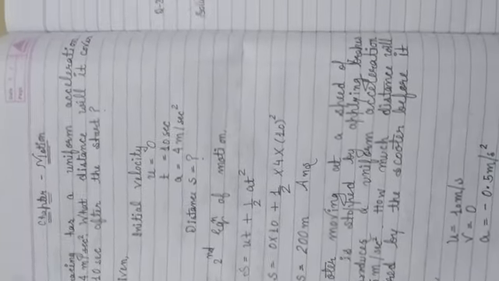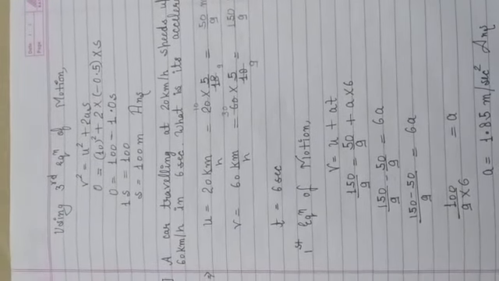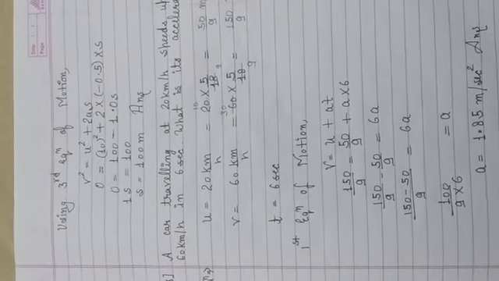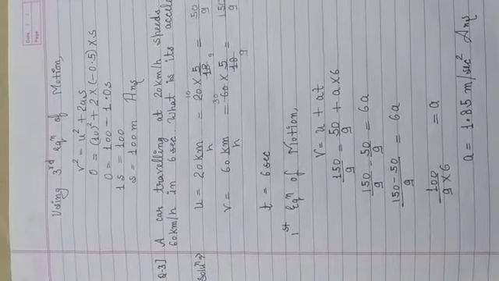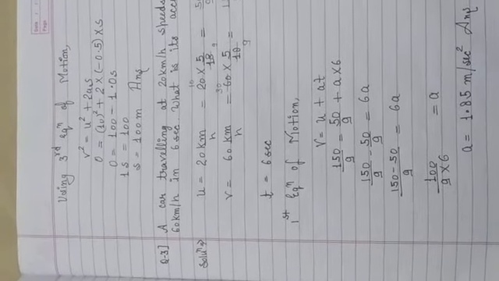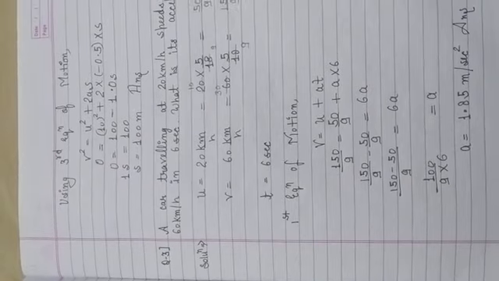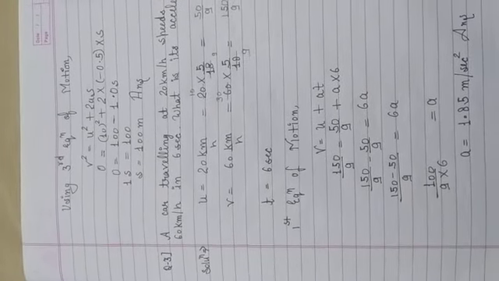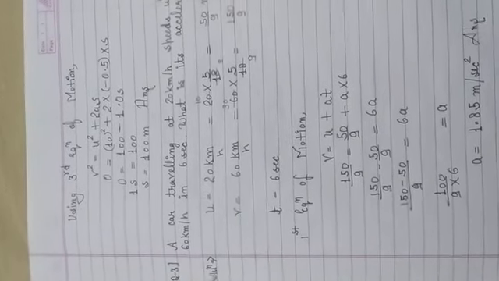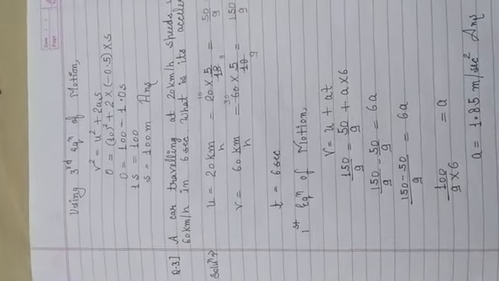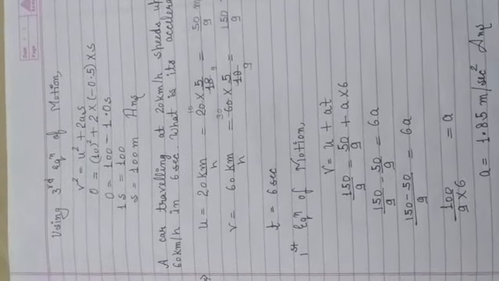Now here we are applying the third equation of motion. V square equals U square plus 2AS. The value of V is 0. The value of U is 10. Plus 2, the value of A is minus 0.5, into S. The square of 10 will be 100. 0.5 multiplied by 2 will be 1. When we take S to the left hand side, it will change into plus, positive sign, and here the value of distance is 100 meter.